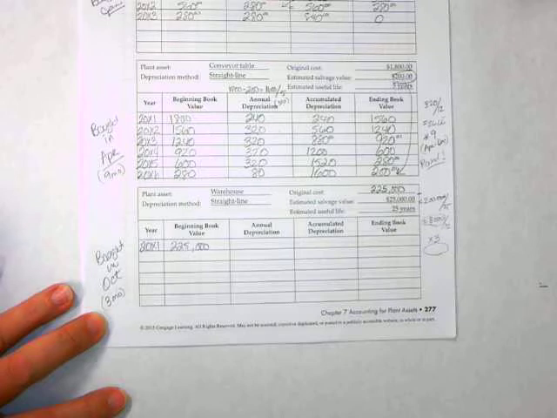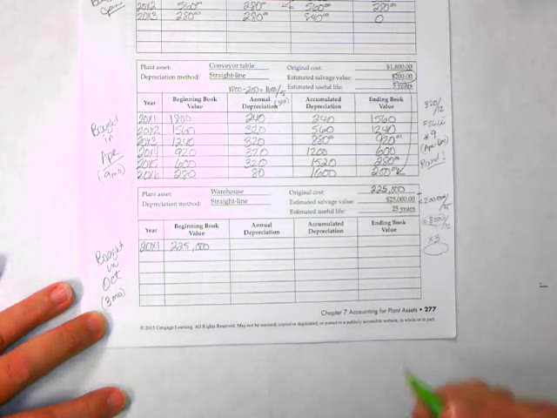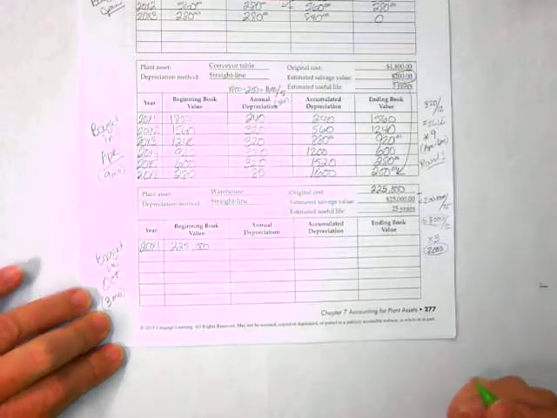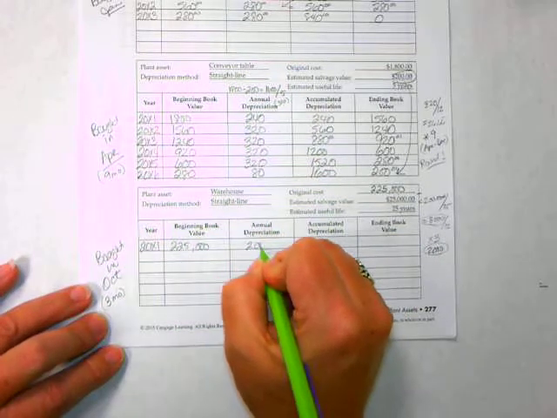Did I do that right? 200,000 divided by 12. No, 8,000. Oh my goodness. Divided by 12 times 3. Okay, gives me a 1,999.9999. We're going to make it easy. It's going to be a straight 2,000. Okay, so for the first year, 2,000.